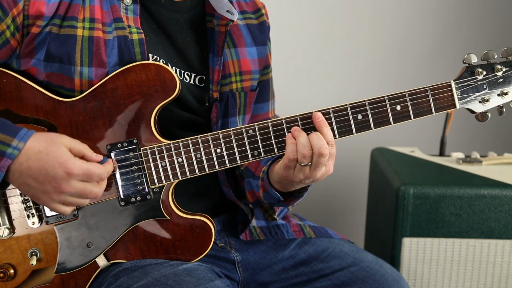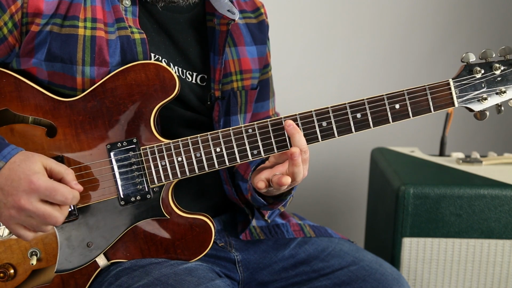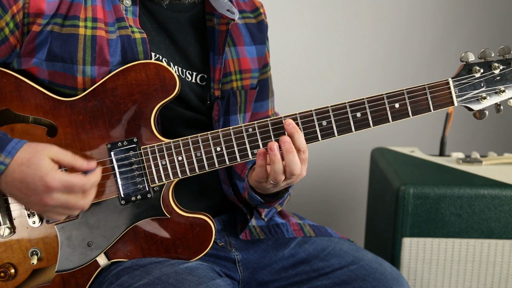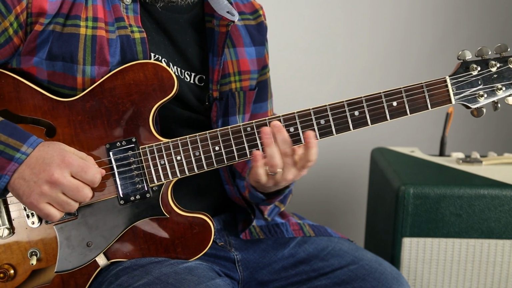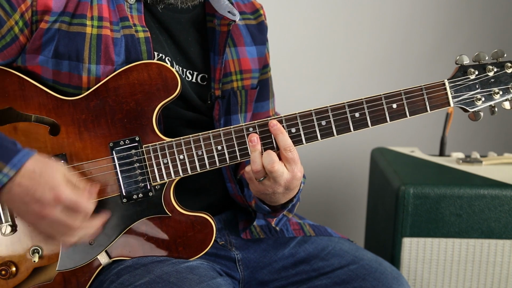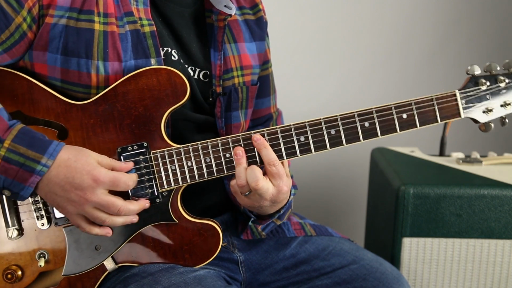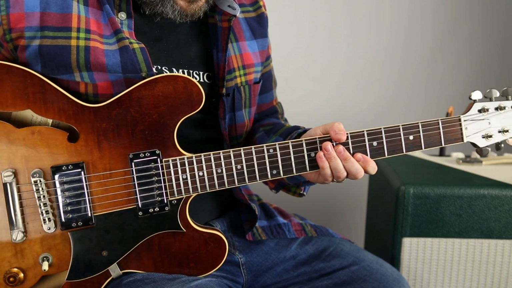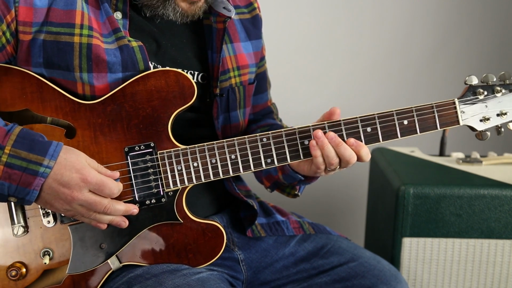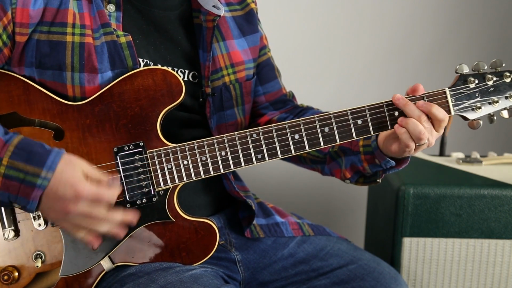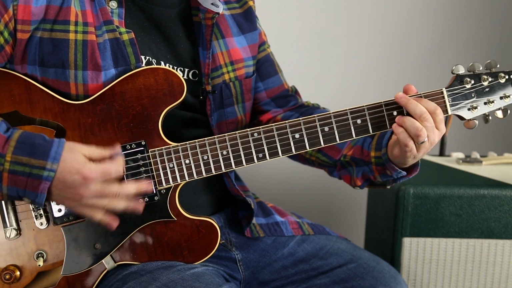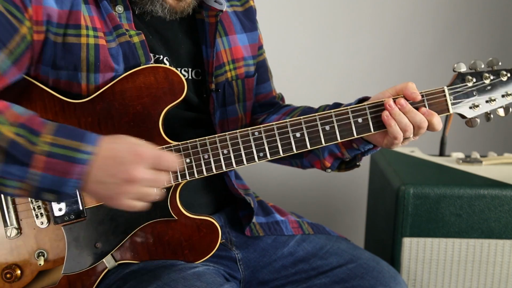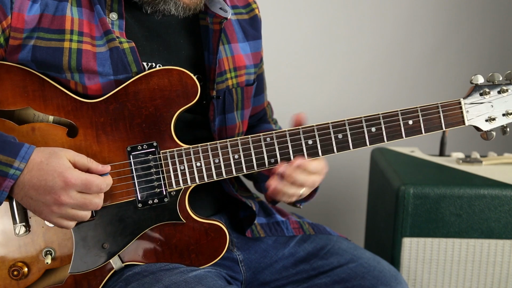E, you have an E minor chord. F sharp minor chord, a G major chord, an A major chord, or an A7. So look, the chords from that progression were in that key of D.